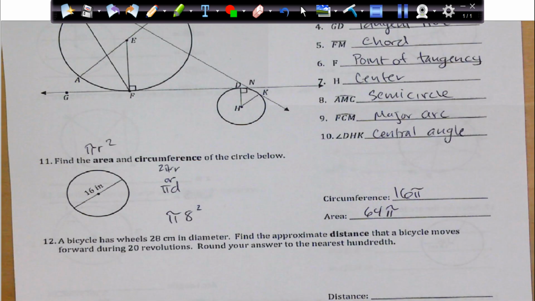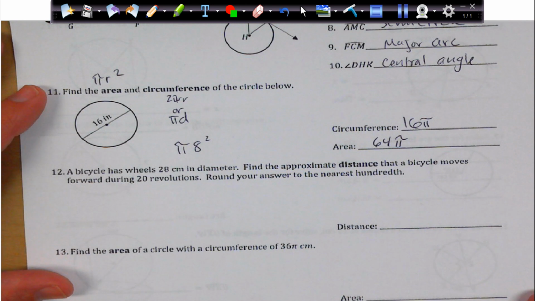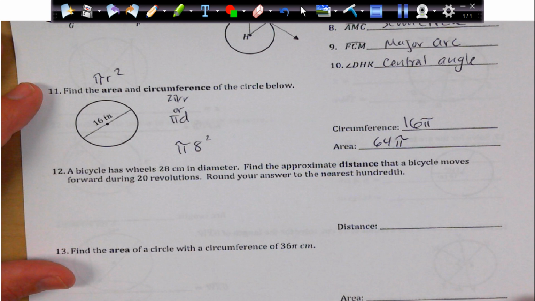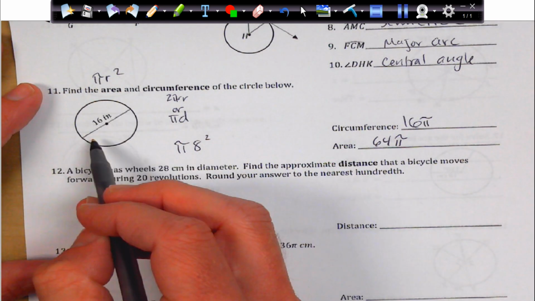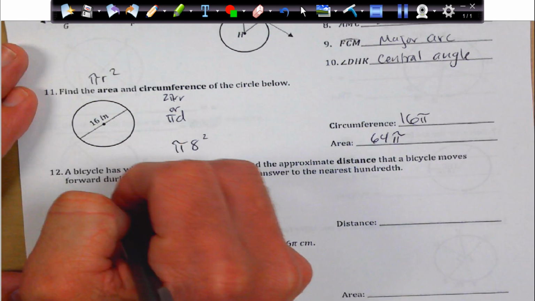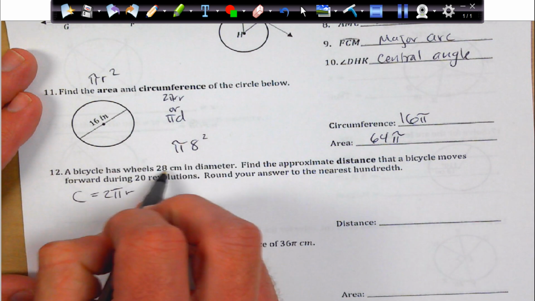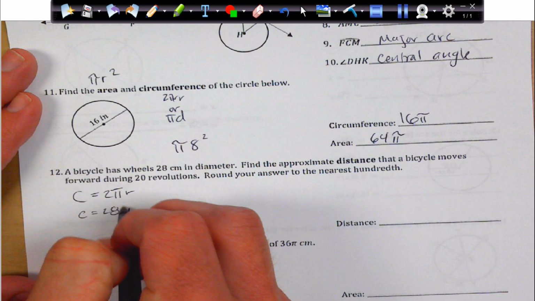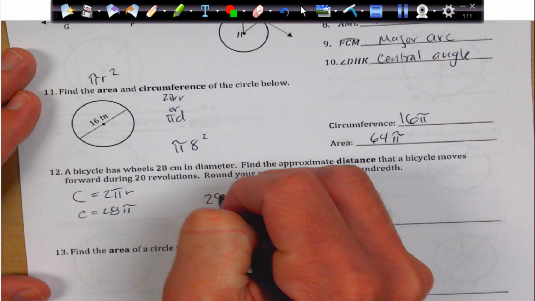A bicycle has wheels with a 28 centimeter diameter. Find the approximate distance the bicycle moves forward during 20 revolutions. Okay, so basically it's asking what's the distance around the circle, because if it makes 1 revolution, it's going to move forward that much. So I'm looking for circumference, so I'm looking for 2 pi r. Diameter is 28, so we know the circumference is going to be just 28 pi. And then we want to do 20 revolutions, so we're going to do 28 pi times 20.